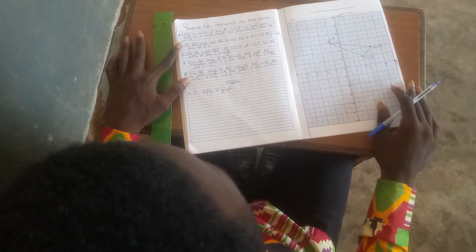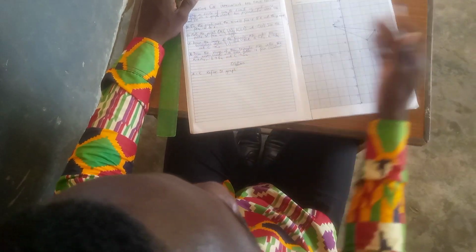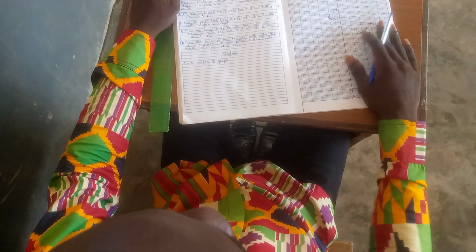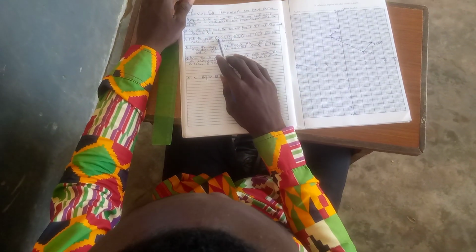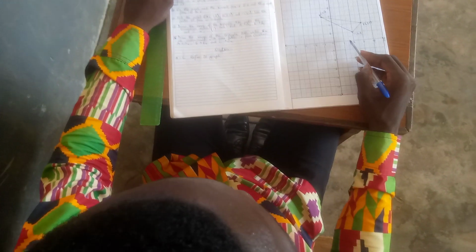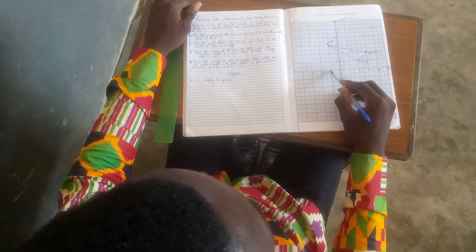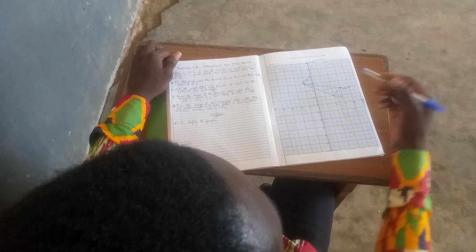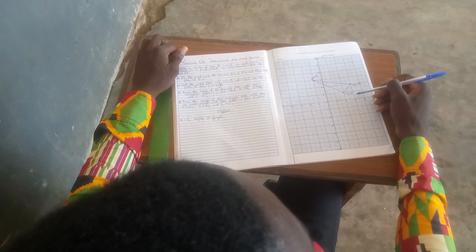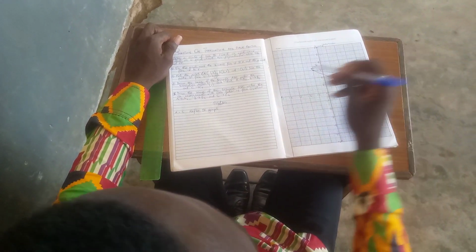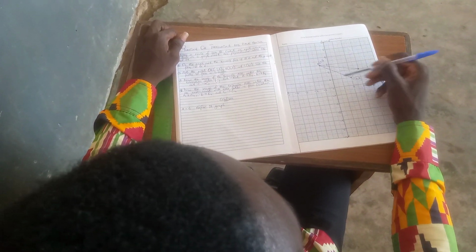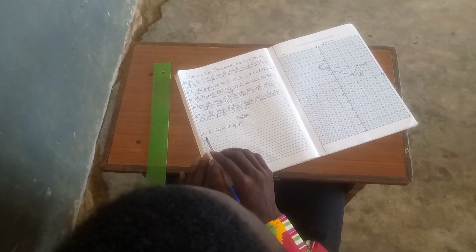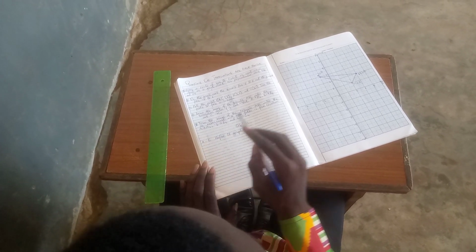We've also looked at how to plot points on the graph book. So we have A(-1, 3), with -1 and 3 meeting here. We have B(3, 2), with 3 and 2 meeting here. Then we have C(2, 1), with 2 and 1 meeting here. So we've plotted the points. For the solution, A to C, refer to the graph.